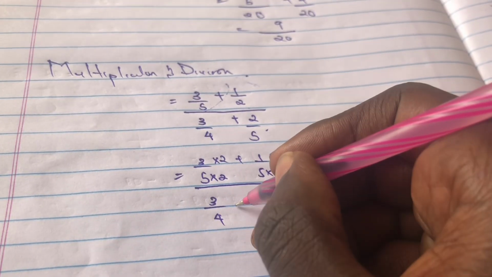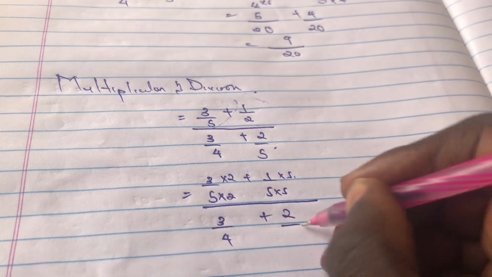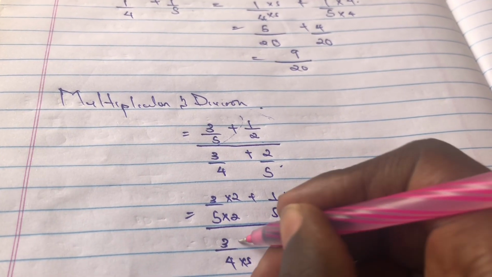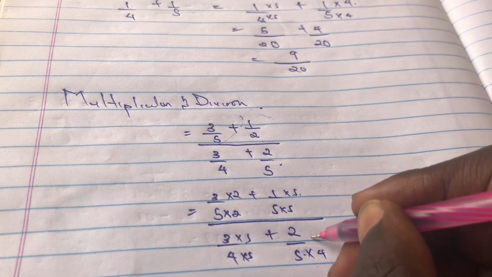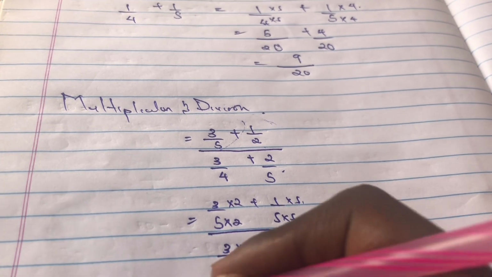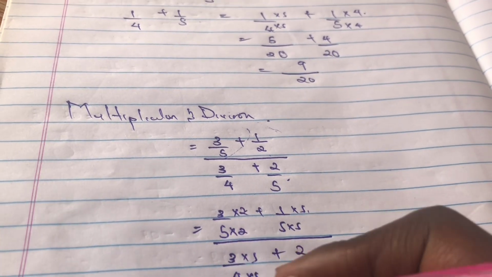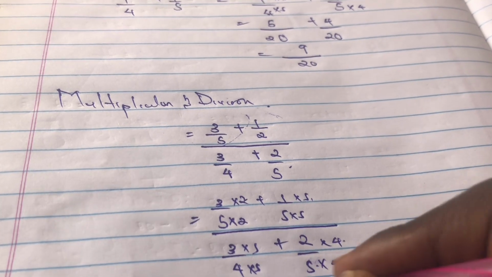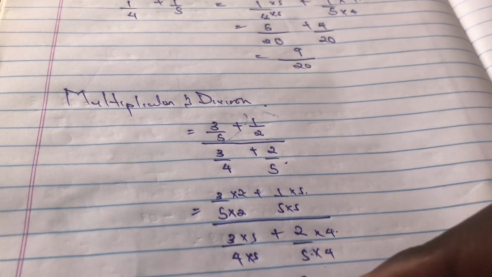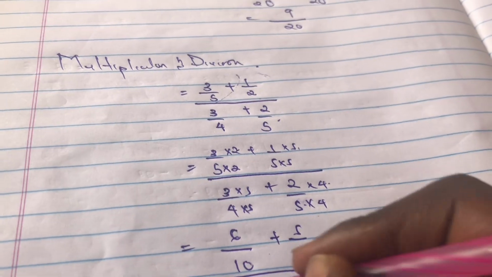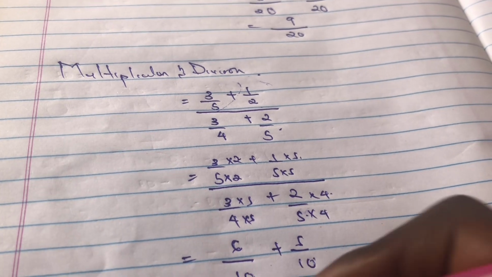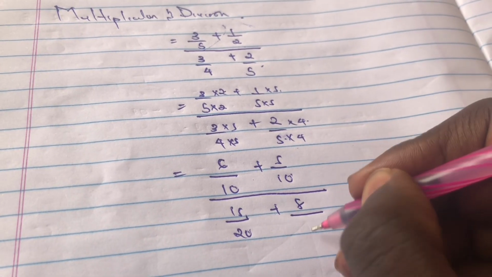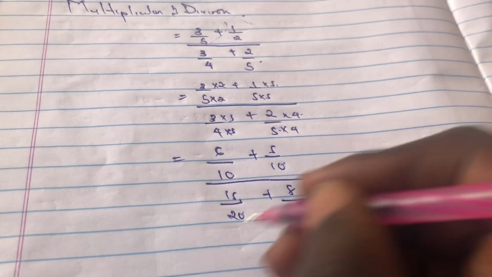This is 3 over 4 plus 2 over 5. Here we said we multiply times 5 times 5, and here times 4 times 4. What do we remain with? Up, 3 times 2 is 6 over 5 times 2 is 10, plus 5 over 10. Then 3 times 5 is 15 over 4 times 5 is 20, plus 2 times 4 is 8 over 5 times 4, which is 20.